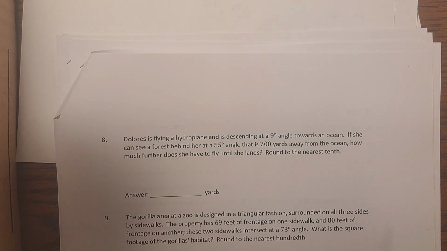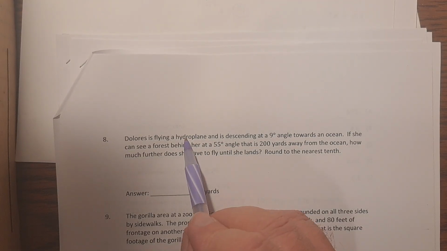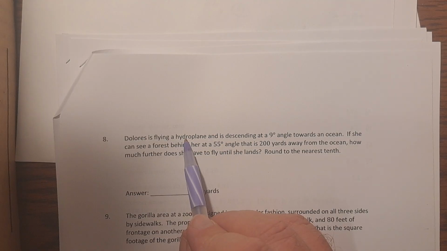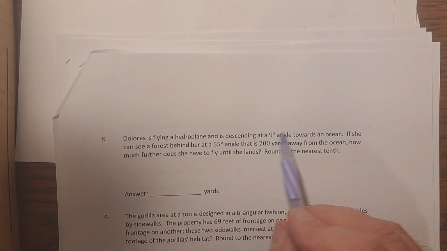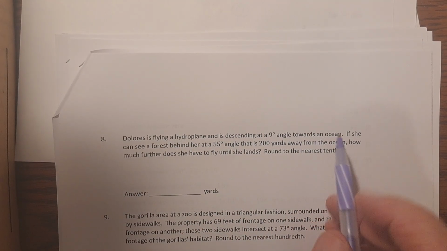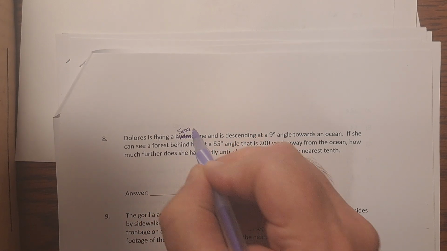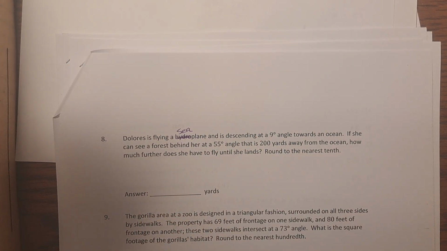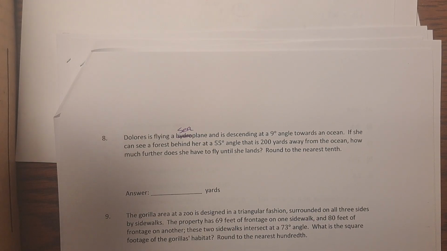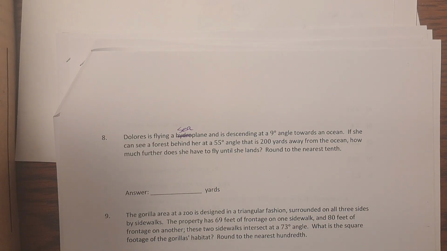So let's describe the situation first. It says Dolores flies a hydroplane and is descending towards an ocean. A hydroplane is probably what I would call a seaplane, a plane that can land on water. It says that it makes a descent at a 9-degree angle.